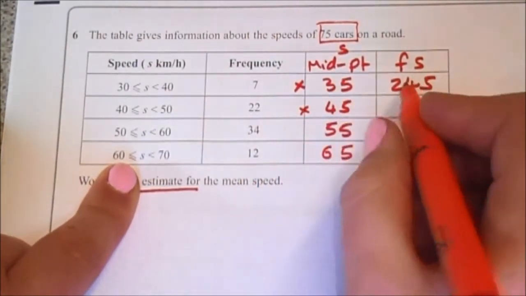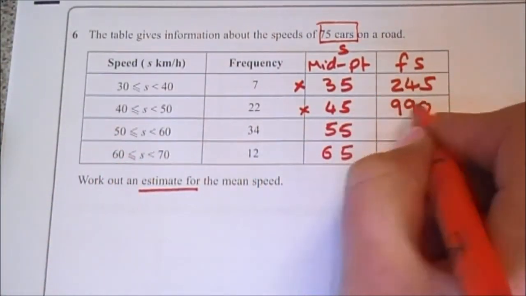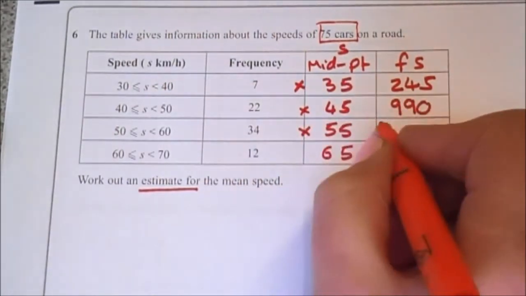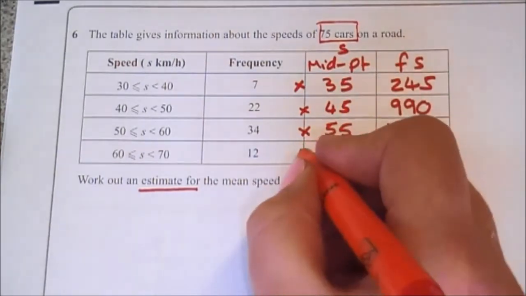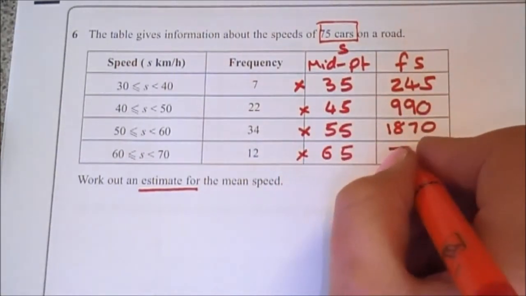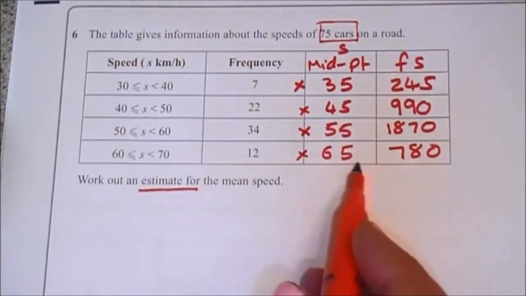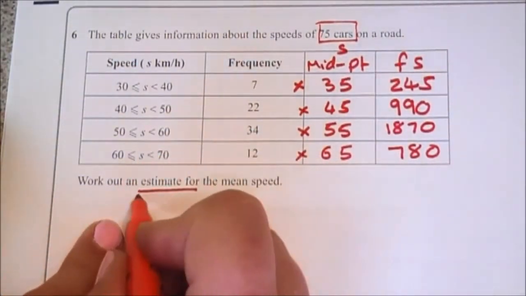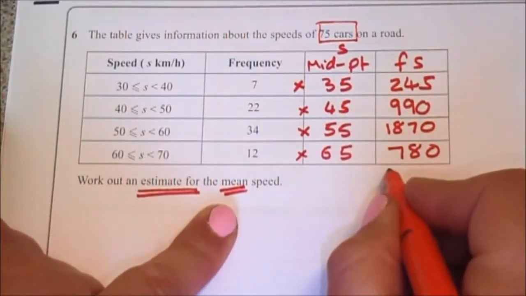Then I do 22 times 45, which gives me 990. Then 32 times 55, which is 1870. And 12 times 65, which is 780.